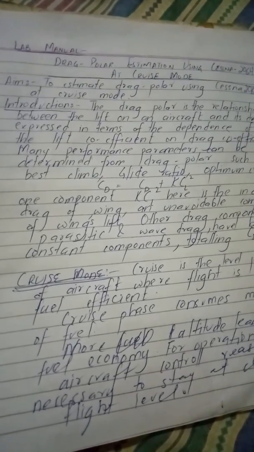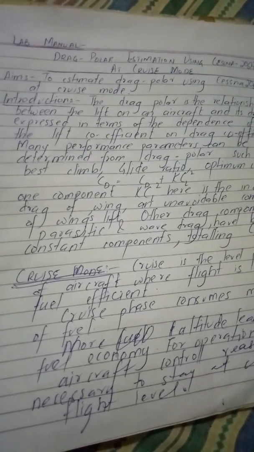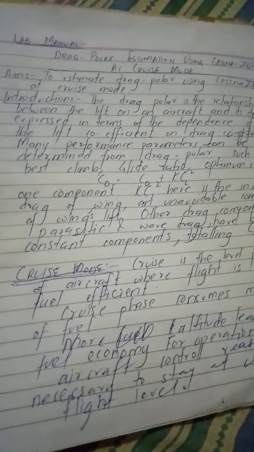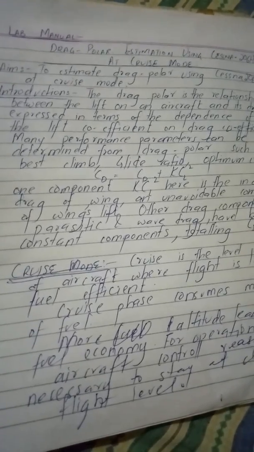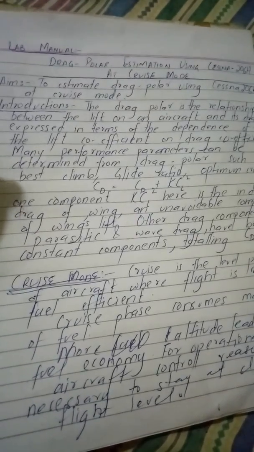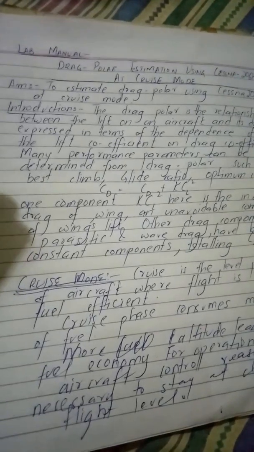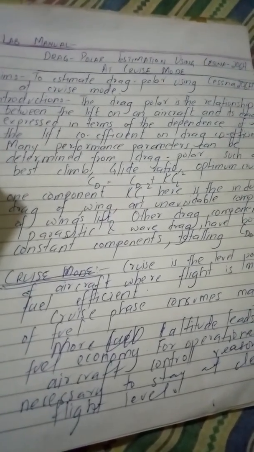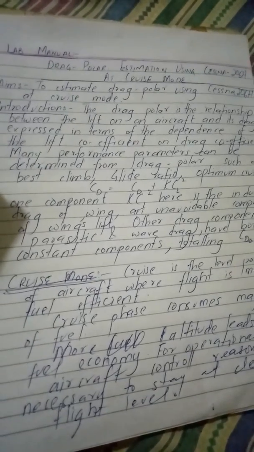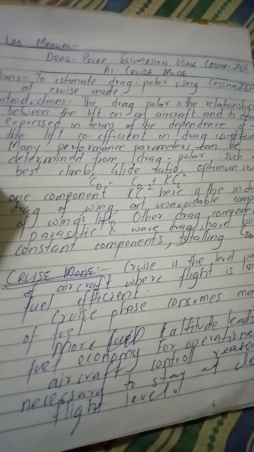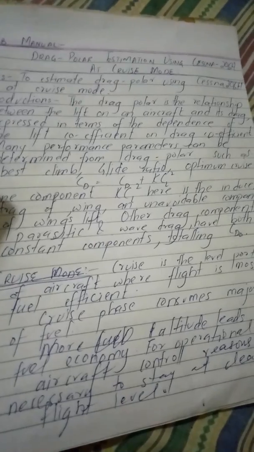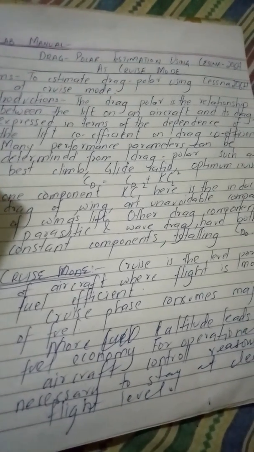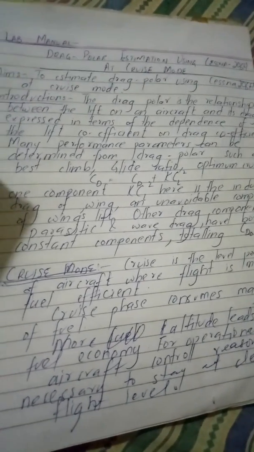The aim is to estimate the drag polar using Cessna 206H at cruise mode. What is drag? What is polar? Let us see. Introduction. The drag polar is the relationship between the lift on an aircraft and its drag, expressed in terms of the dependence of the lift coefficient on drag coefficient.